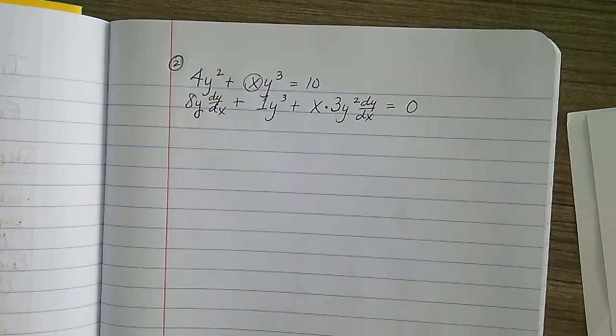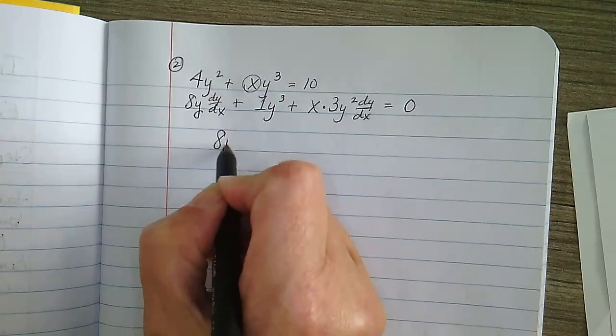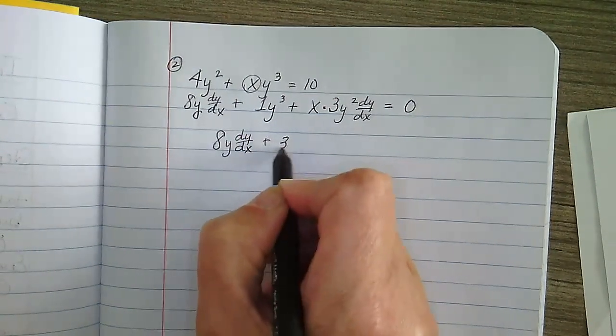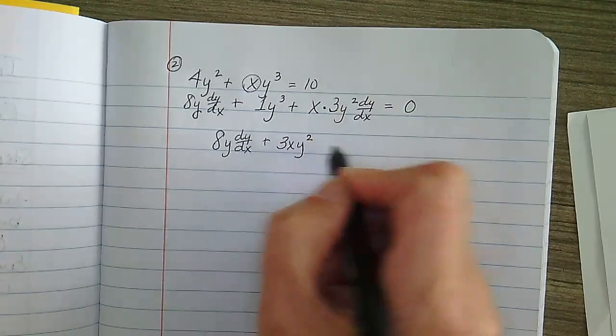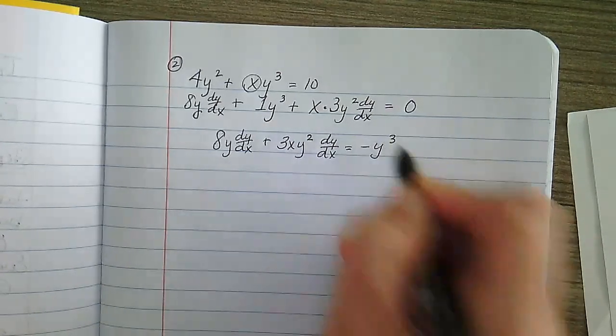Anything without dy/dx is going on the right. Anything with dy/dx is going to go on the left. So I'm going to have 8y dy/dx plus 3xy squared dy/dx. Notice I just moved the x inside there. That is equal to negative y cubed.